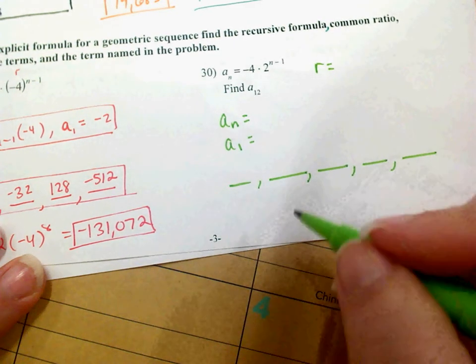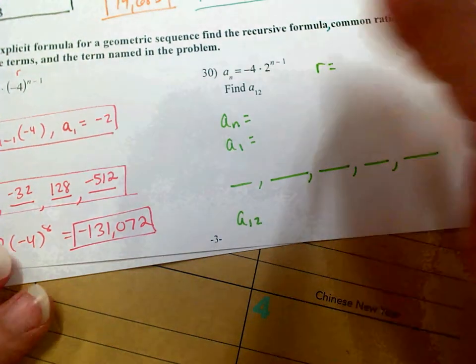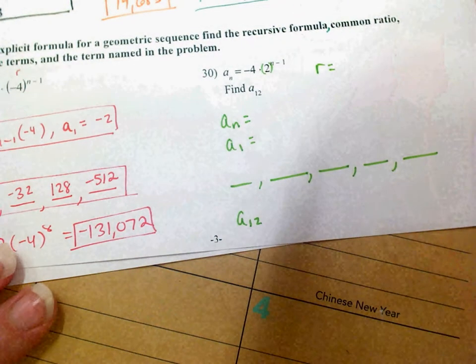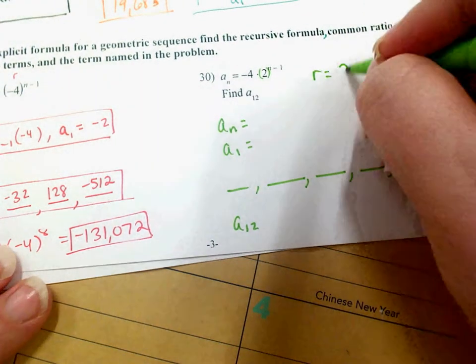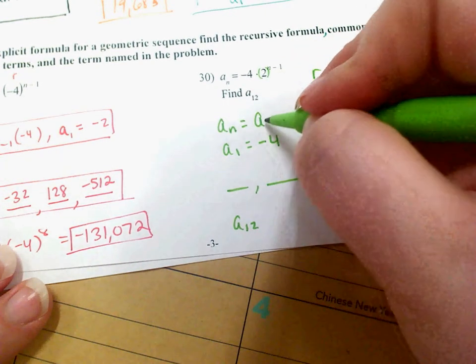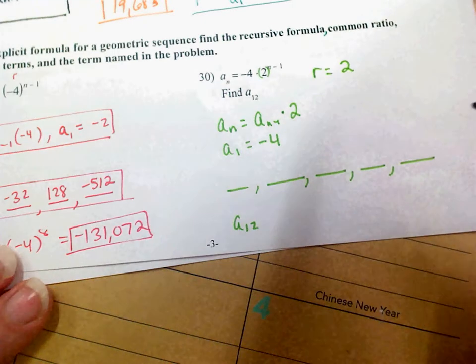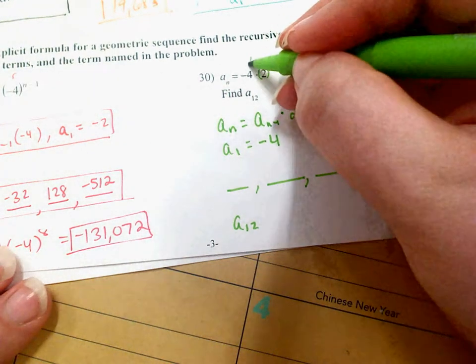So I know the common ratio is the number being raised to the n minus 1, so that is 2. I know the first term is negative 4, so the recursive formula is a sub n equals a sub n minus 1 times 2, with the first term being negative 4, because that's the first term in the explicit formula. So I know my first term is negative 4.